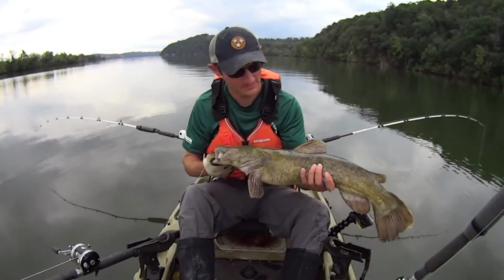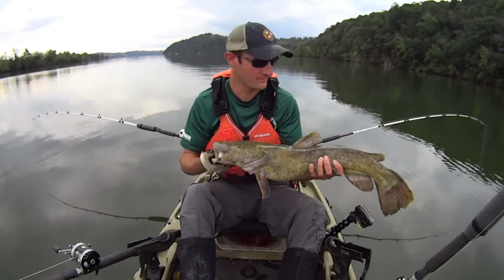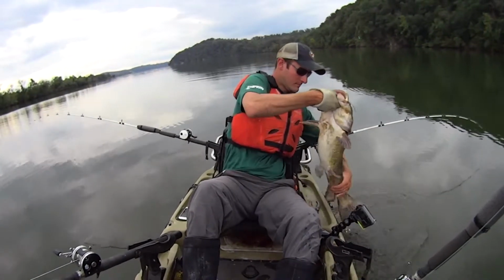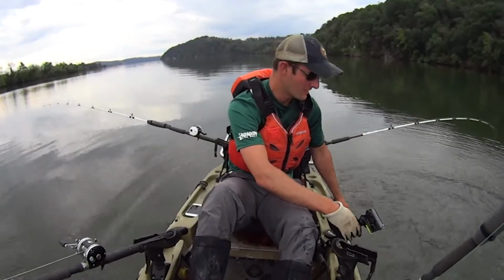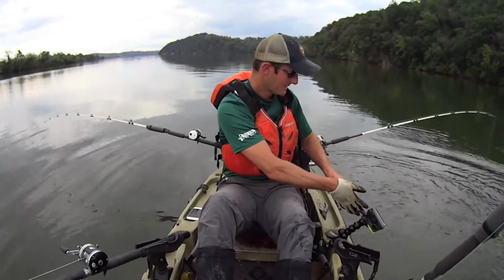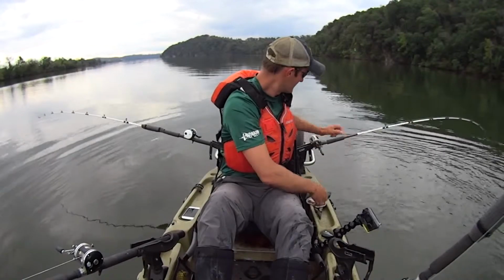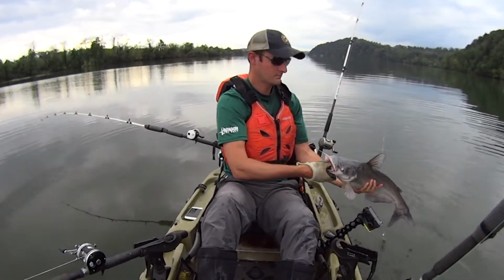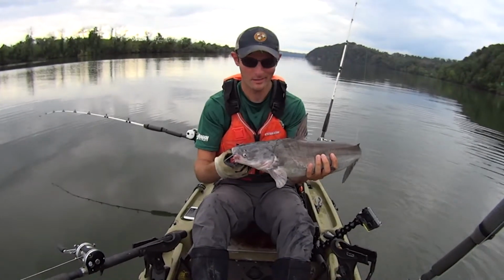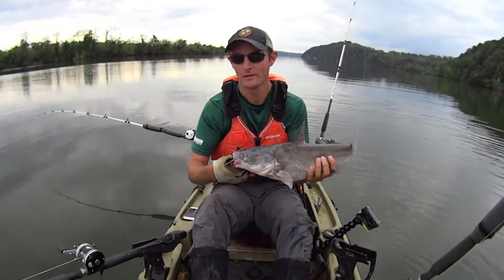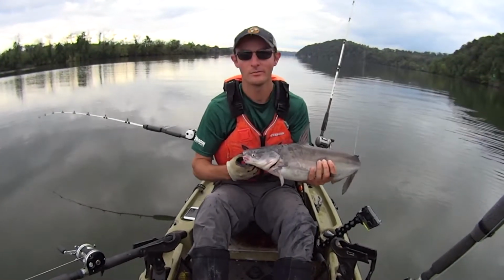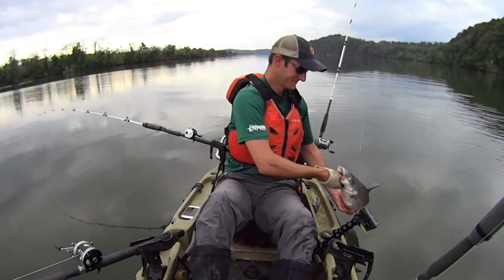Look at that, buddy. I always love catching flatheads. They're always a fun surprise. Let's let him go. Boom, he's gone. All right, let's land this other one. All right, y'all. There is one of those little dink blue cats that you saw on my fish finder there. So let's let him go and grab some of his friends.